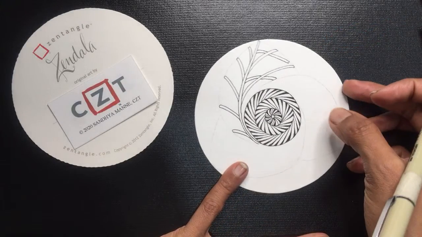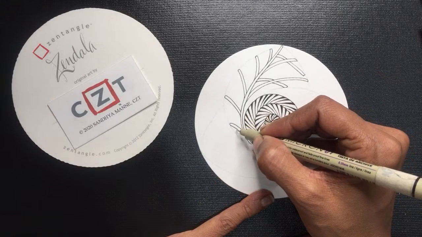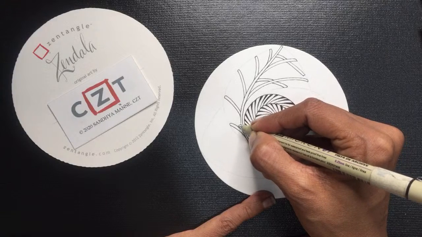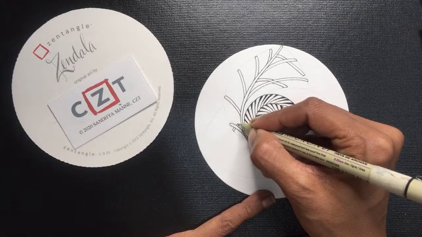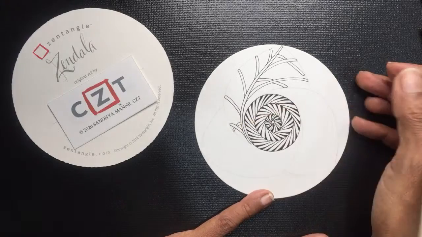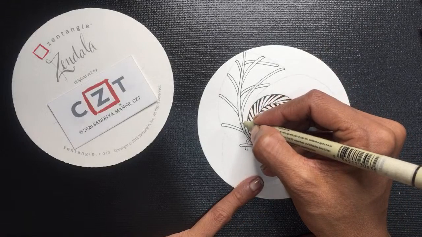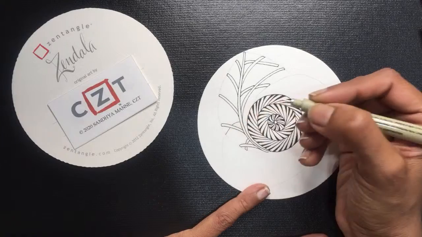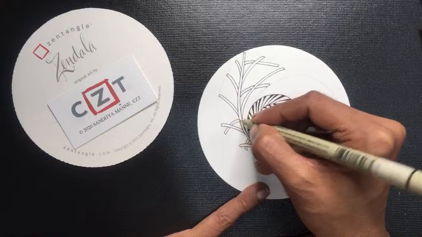Okay, so we're going to repeat this again here on this side. So again, I'm going to start above this line and then pull the line to go below in the downward direction. Okay, so we do this.